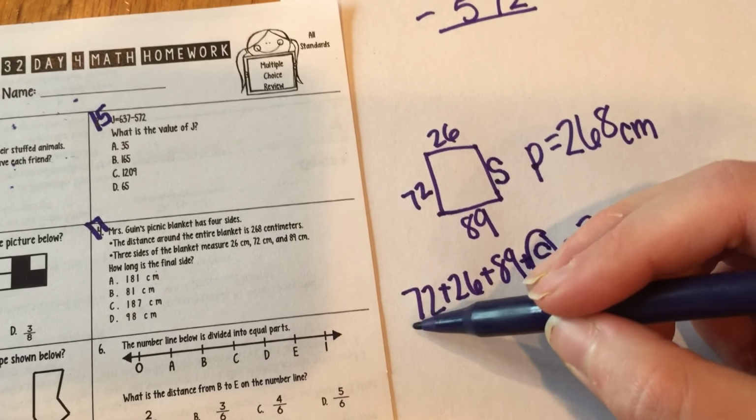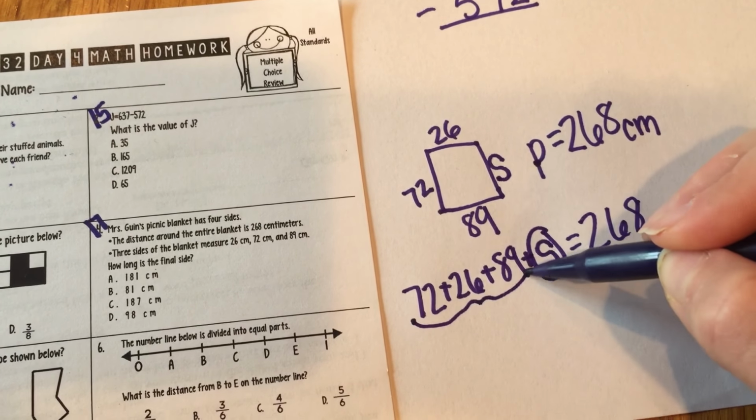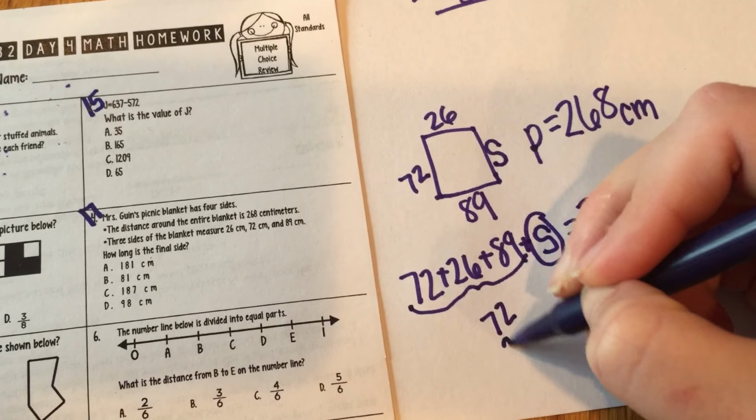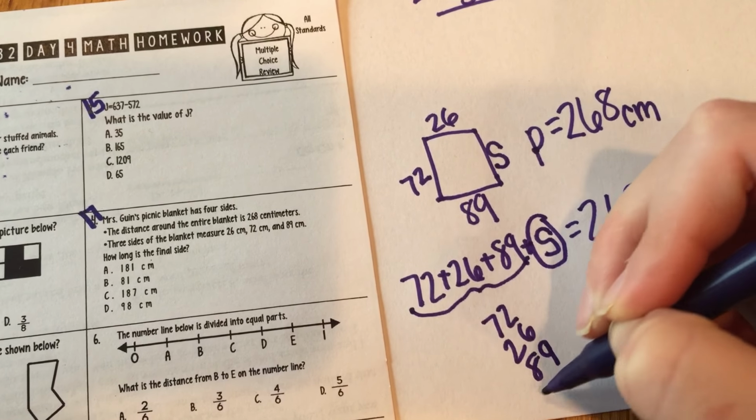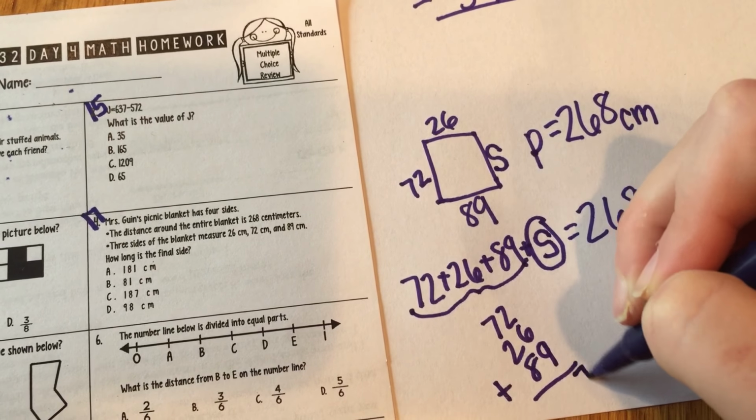So the first thing I'm going to do is I'm going to find the sum of the sides that I do know. So 72 plus 26 plus 89. Find the sum of the sides that you do know.